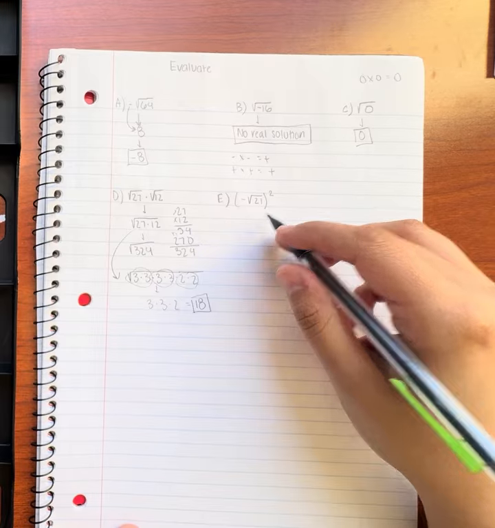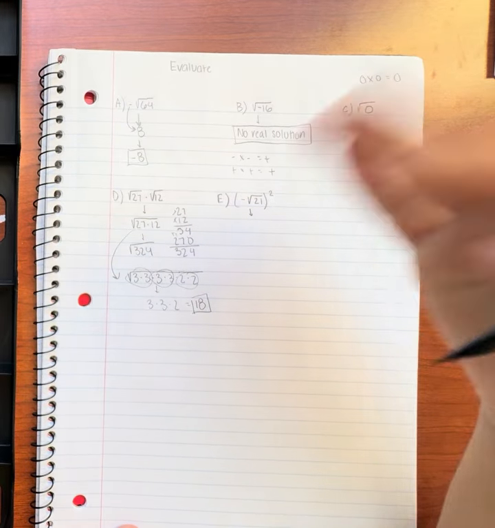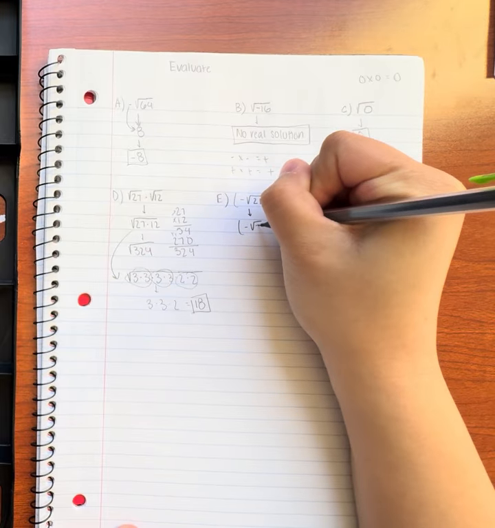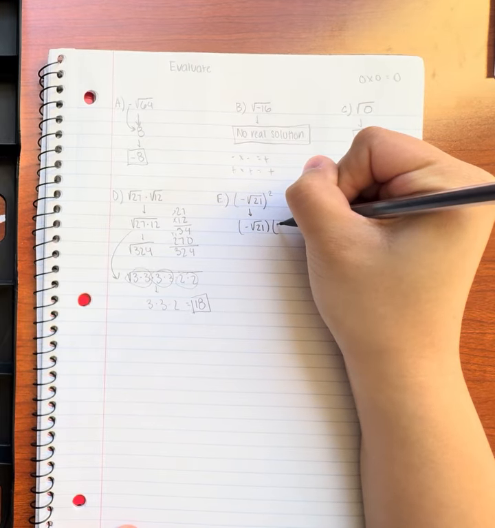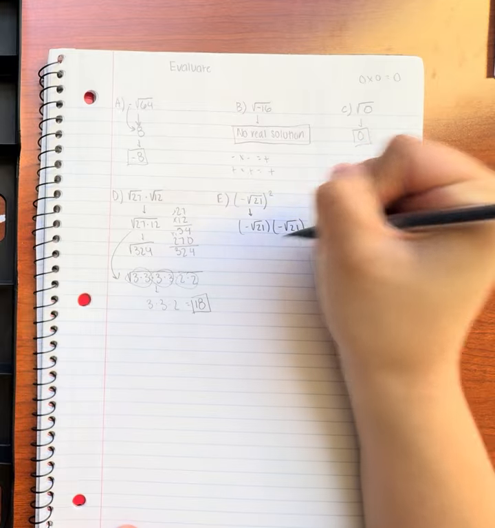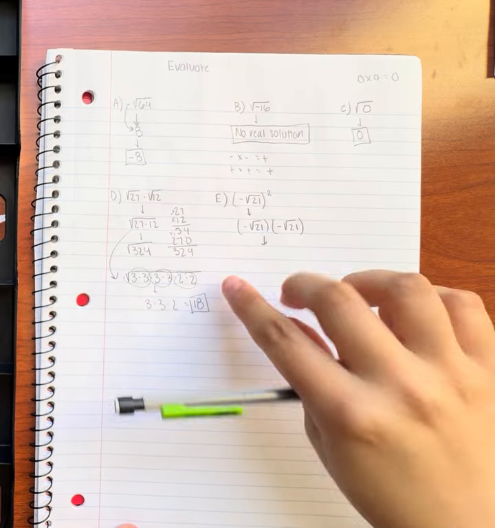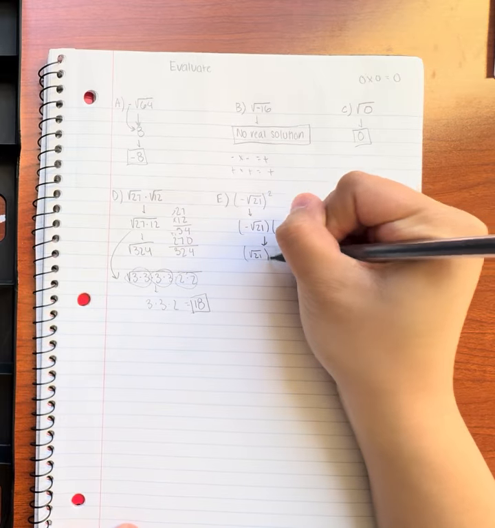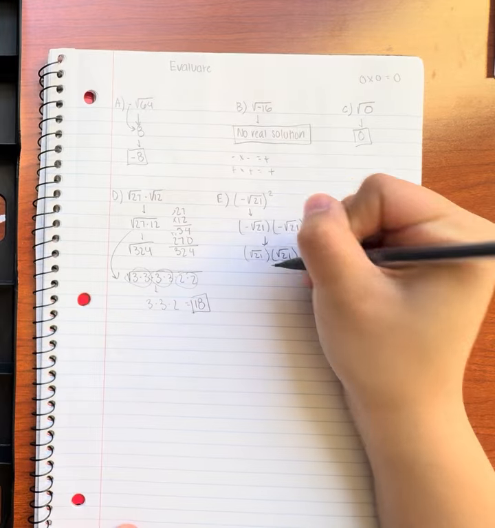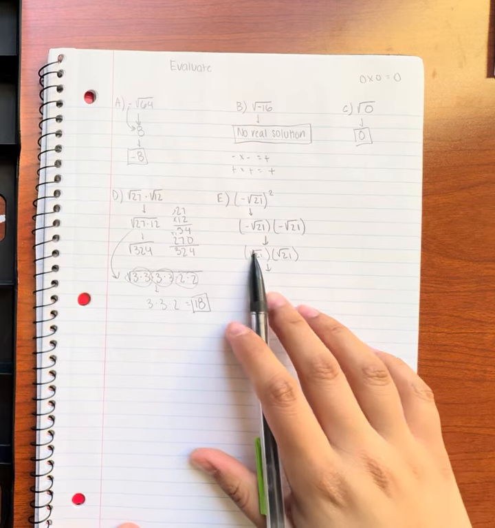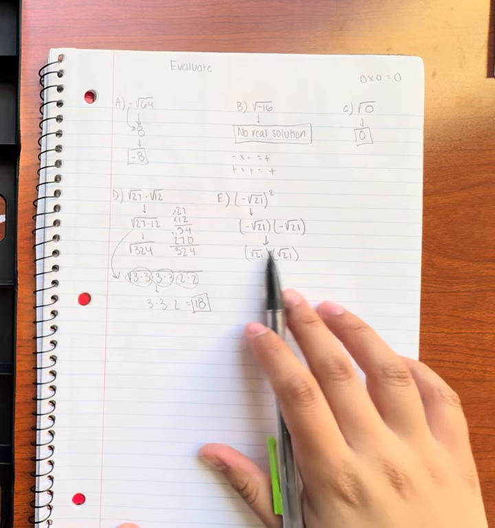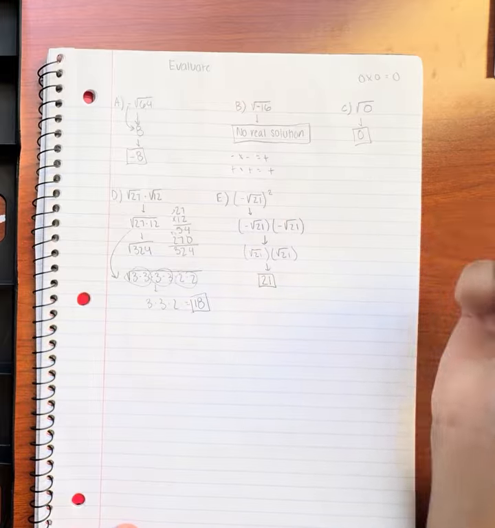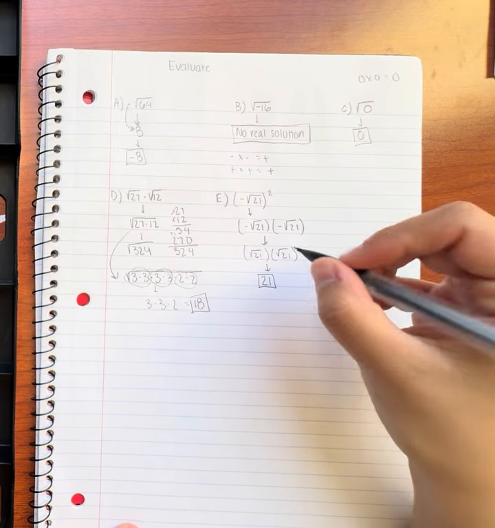And for this one, the way I started it is by expanding the expression. So this is the same thing as this. And that's when I saw, oh, essentially it's a negative times a negative, which is just going to give me positives. And the square root times the square root is going to eliminate these square roots. So the answer is 21. It's not 21 times 21, it's just 21.